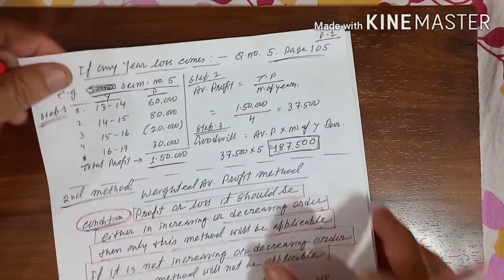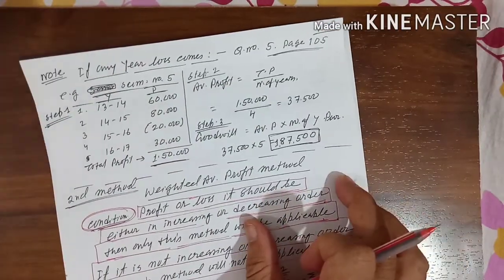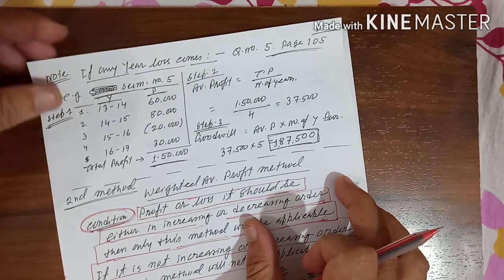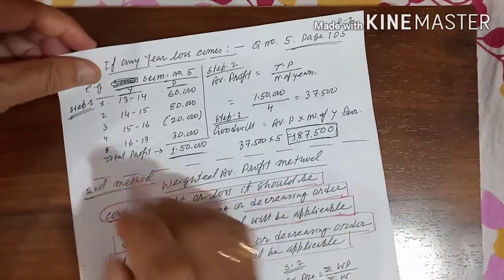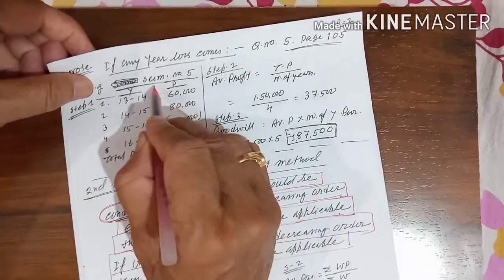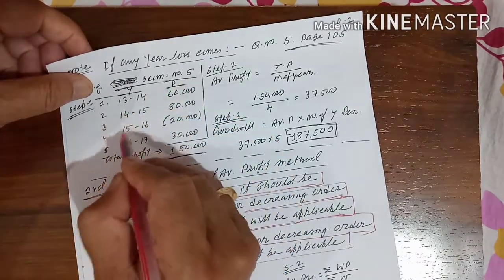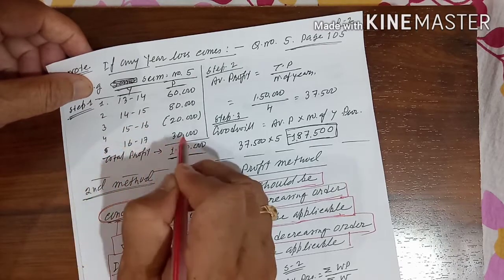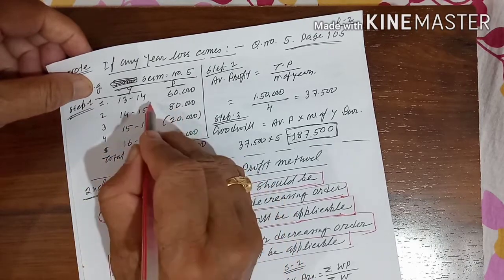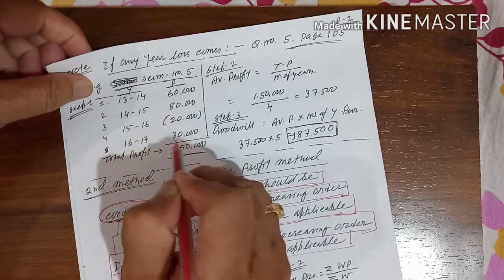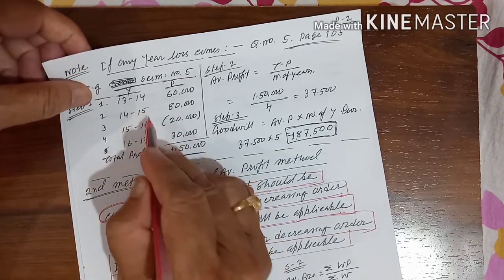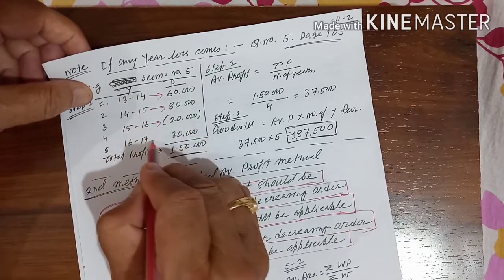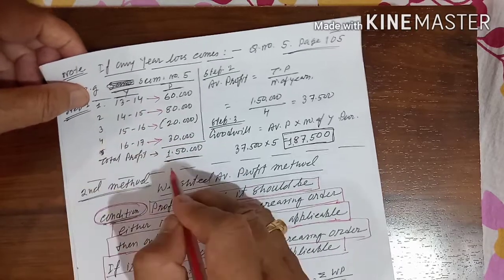Now the same question, suppose a loss is given in the middle of the years, a loss came in one year. Suppose it is given in the next question, sum number 5. Here it is given 1, 2, 3, 4. 4 years is given.